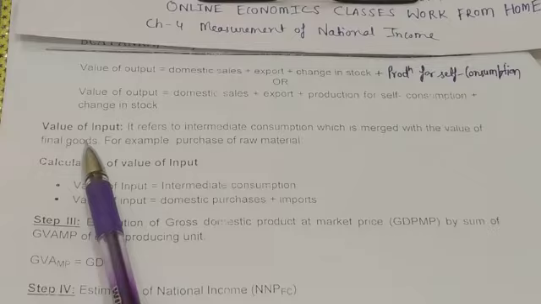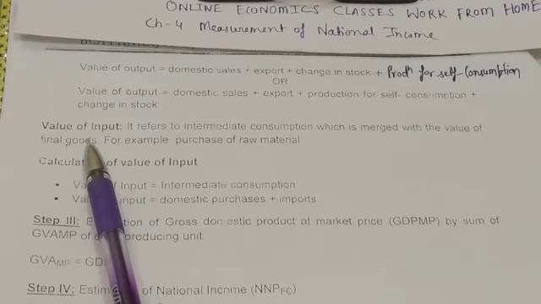Suppose a car, a taxi car, is purchased by a driver, so there will be the aim of investment. What is the meaning of investment?